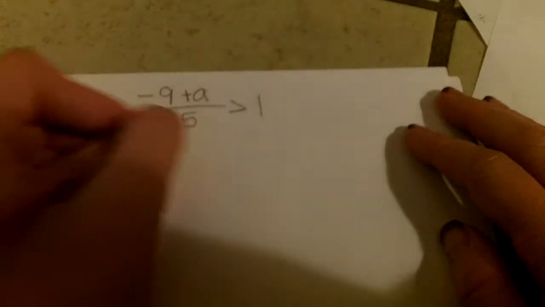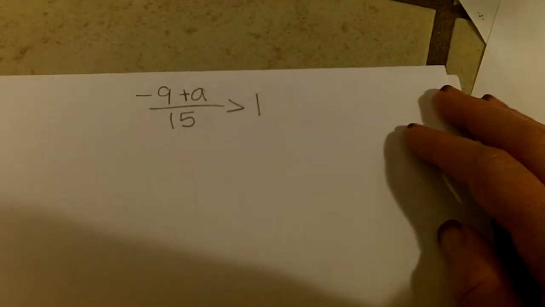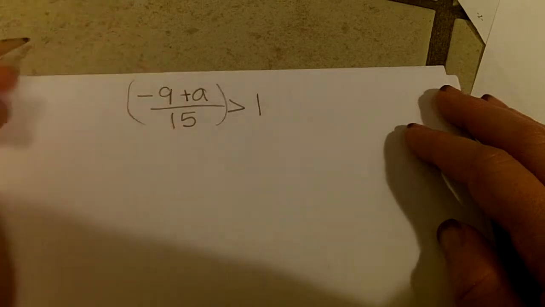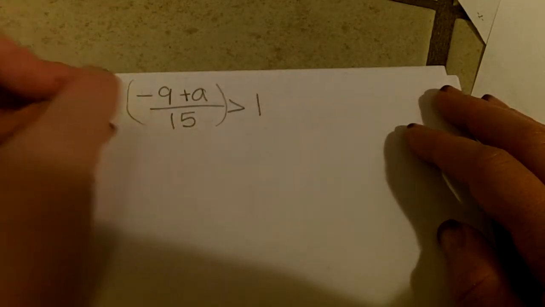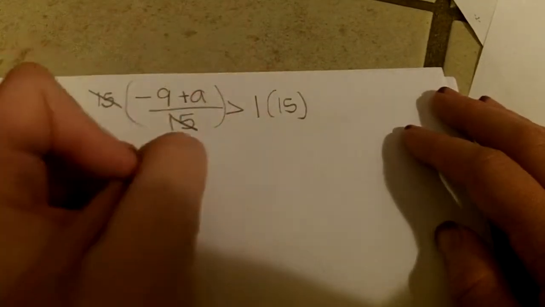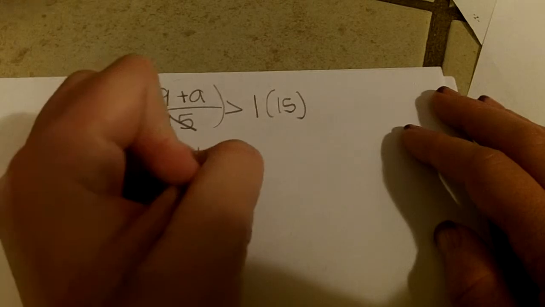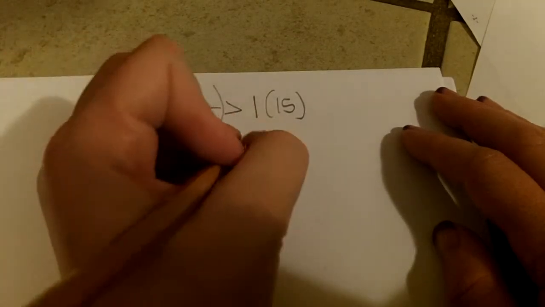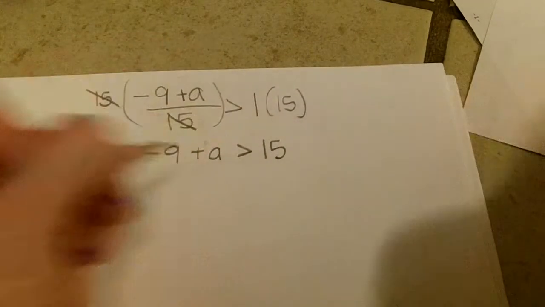This is one of those special problems, and I say special not because it's a special case, but because it has 15 under everything. So to undo this, we have to work in a different order. We're going to multiply first to get rid of that 15 underneath. So I'll have negative 9 plus a is greater than 15.